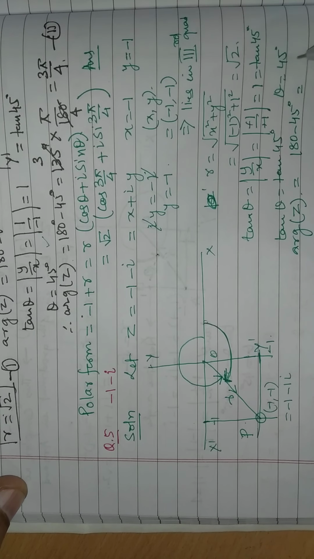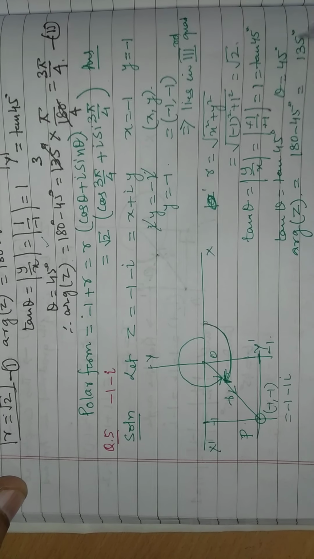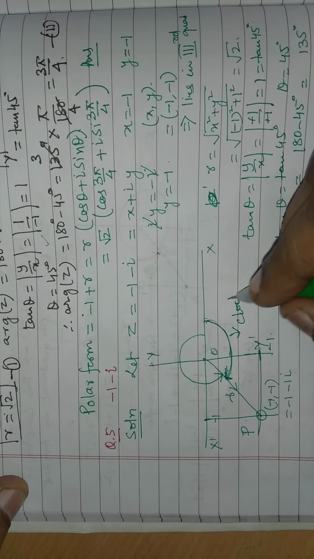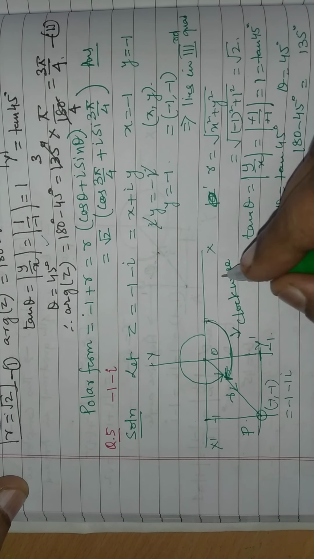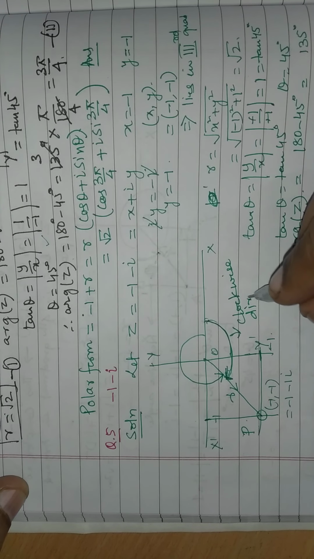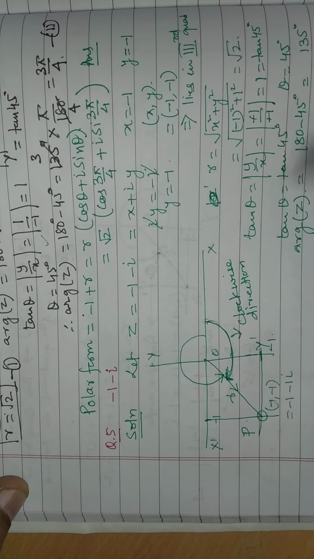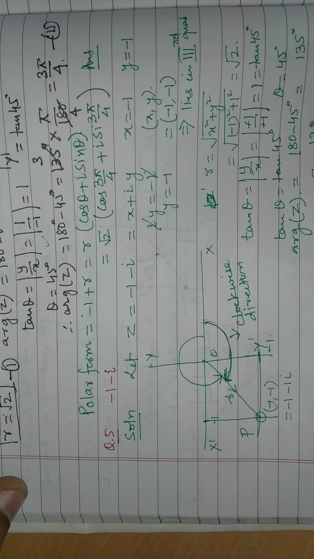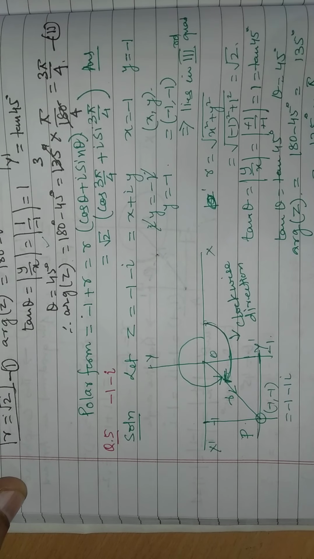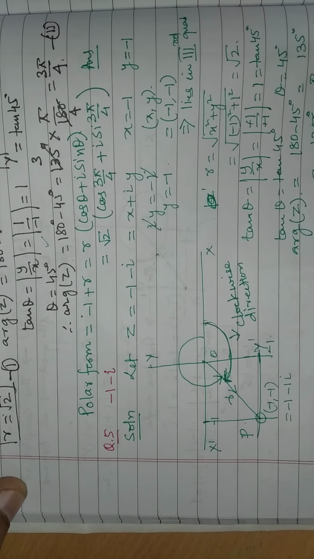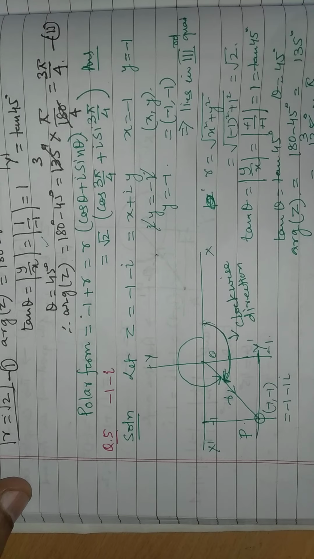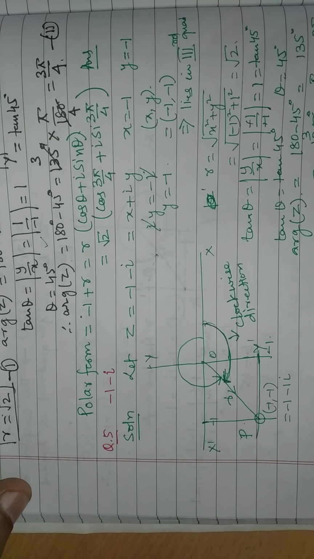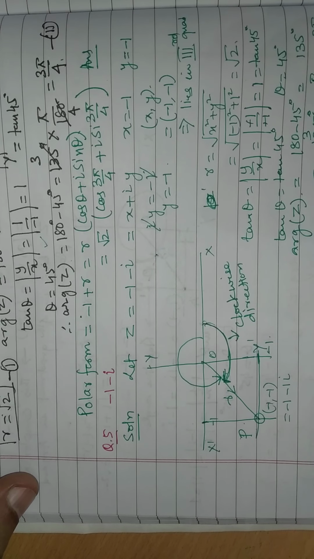So it is equal to 135 degrees again, but in which direction is it forming? In the clockwise direction. Because it is forming in the clockwise direction, we have to take a negative sign, and then we multiply by pi by 180. So 45 is 3 times, and 180 is 4 times. So it is minus 3 pi by 4. So this is the argument.